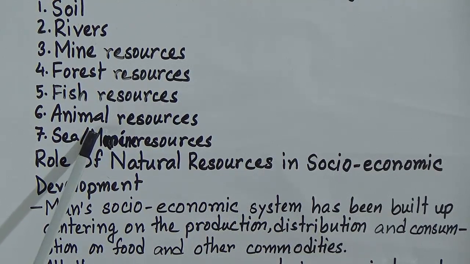The last one, sea or marine resources. The Bay of Bengal covers the southern region of our country. We all know it, and we can produce salt from seawater. We also get fishes from the sea. So we have 3 seaports: Chattogram, Mangla and Paira.